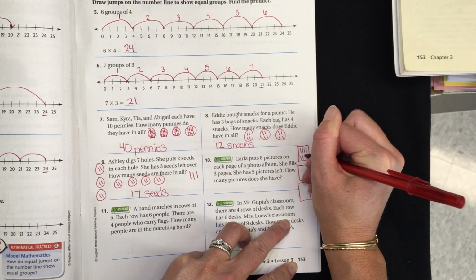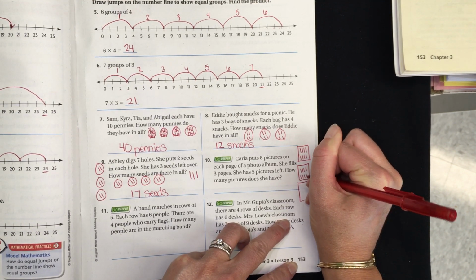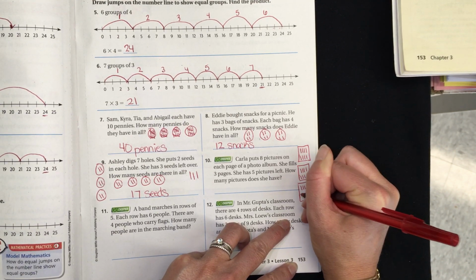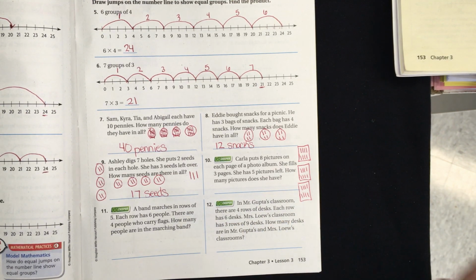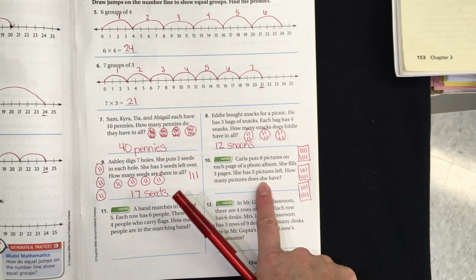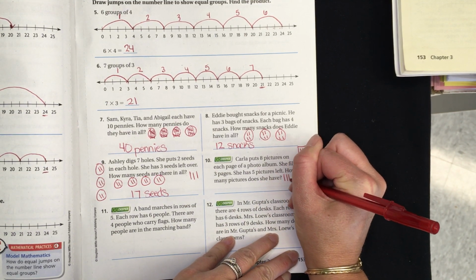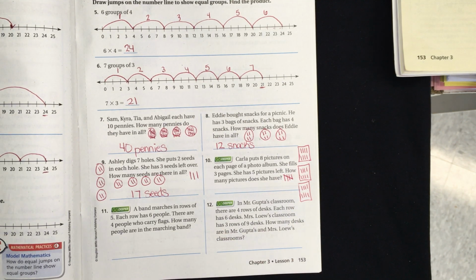1, 2, 3, 4, 5, 6, 7, 8. It also says she has 5 pictures left. So don't forget, you need 5 leftover pictures that did not get put on a page.